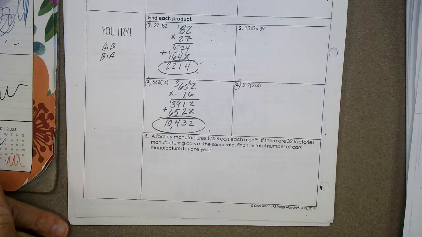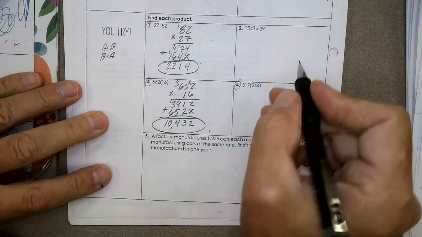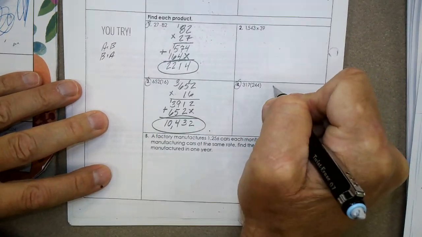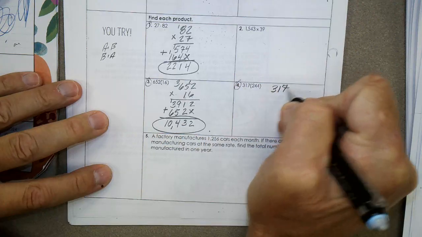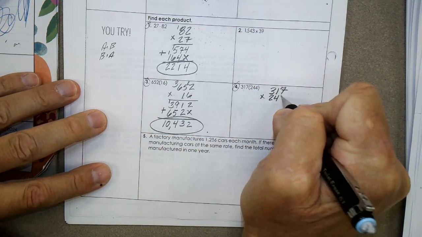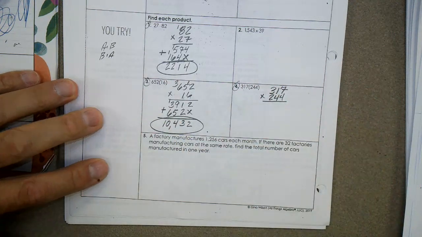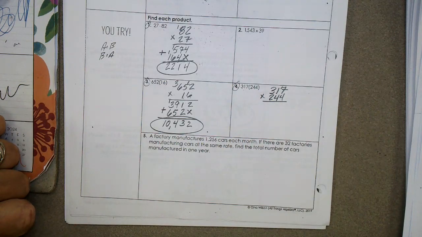All right. I'll let you finish up there, and we're going to actually slide over to number 4 because we have a triple there. So we're going to need a double space saver, which I'll show you in a minute. Okay? All right. Again, I'm going to put the bigger number on top, which is 317, times 244, and I'm going to go from there.